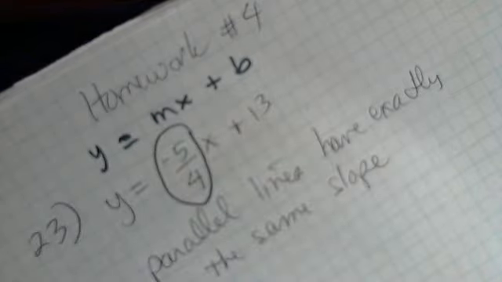So all I have to do is identify the slope in this equation, and since it's in y equals mx plus b form, I've identified my slope. It's the m value, the coefficient of x. So the slope of a line parallel to this would be the same slope, -5/4, and that's part A.